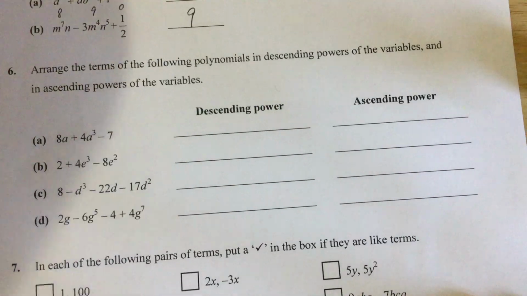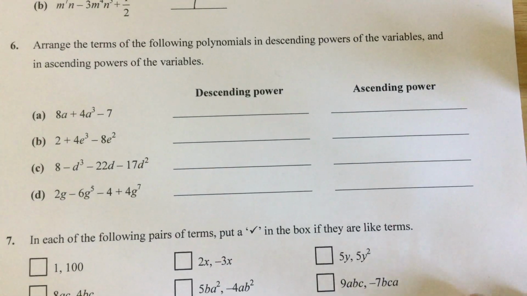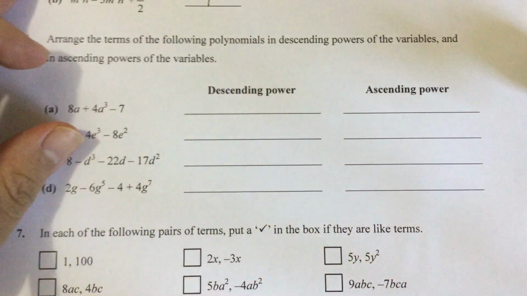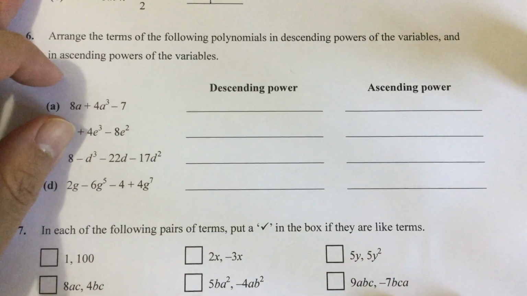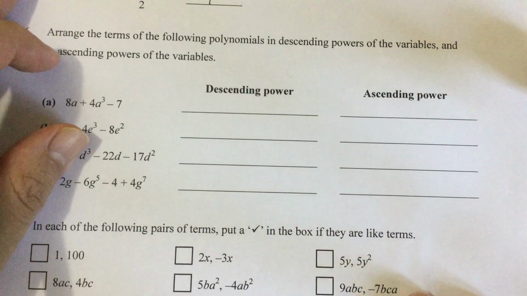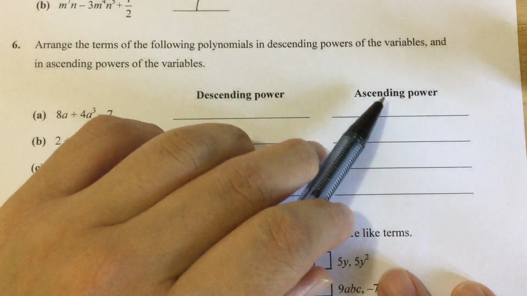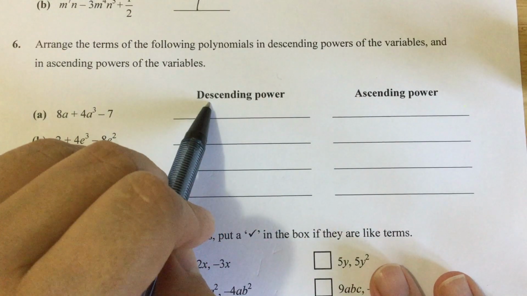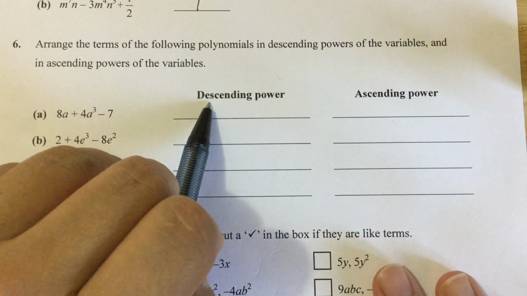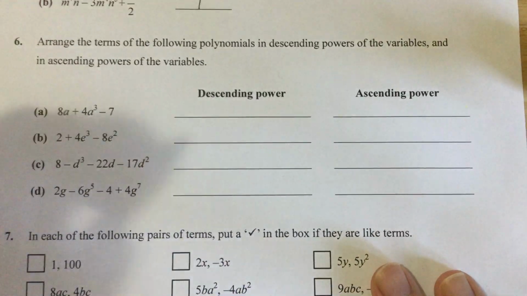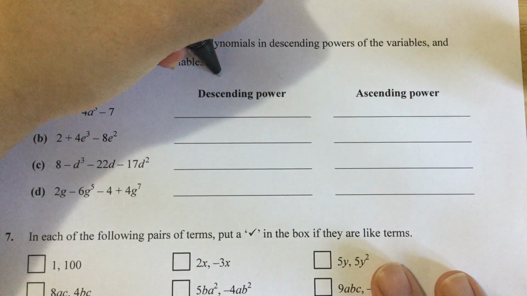And now we're going to do question 6. We will introduce two words that you are familiar with, but that we are going to use here. The first two words are descending and ascending. Descending is the most popular way that we use to present a polynomial. Descending in Chinese is called 遞降.